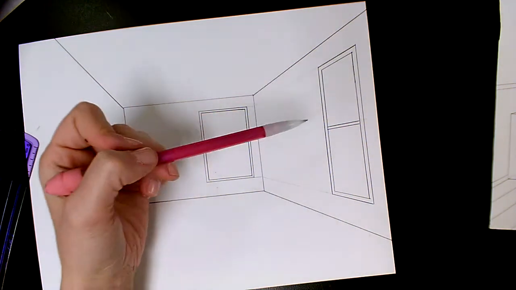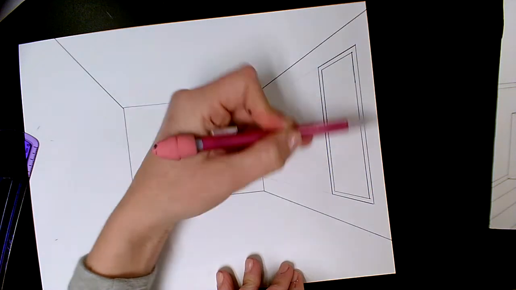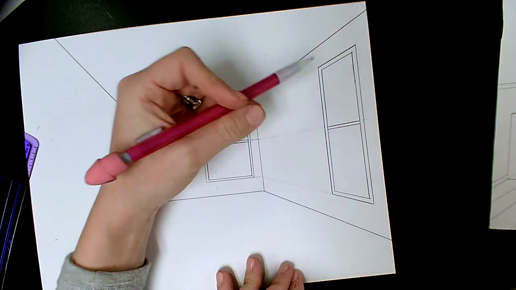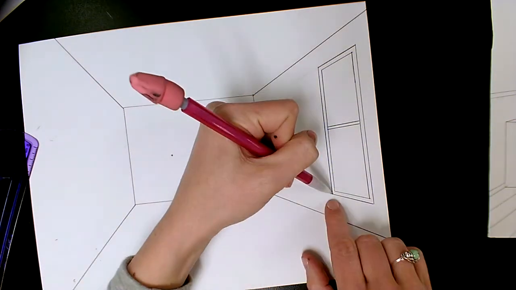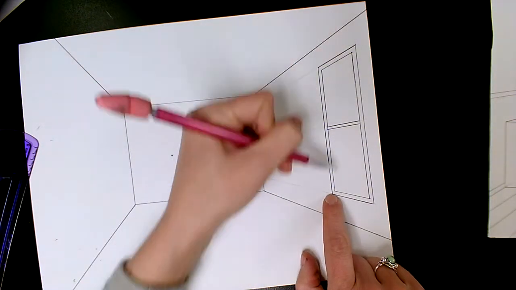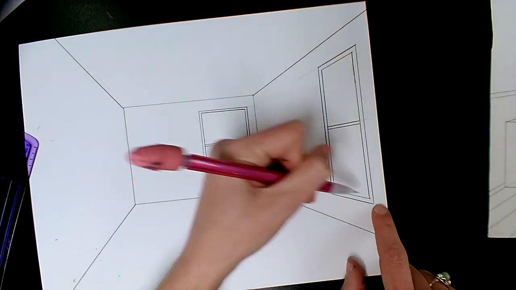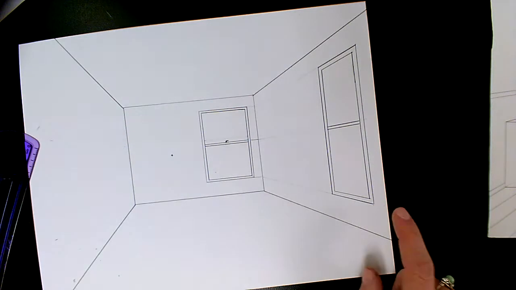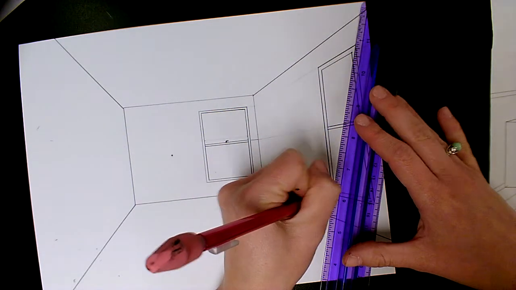So, in linear perspective, there's a very important rule on how you find the middle of any plane that's foreshortened and is going to a vanishing point. And that rule is if you take the opposite corners of a plane and crisscross them, and then crisscross the other two opposite corners, that will find the exact center of that plane.